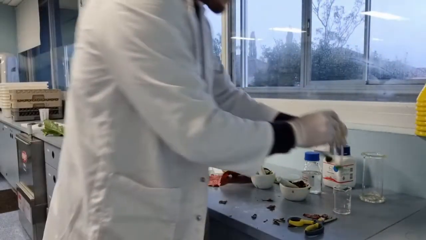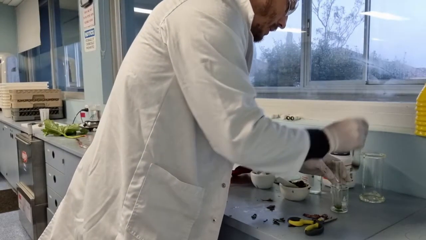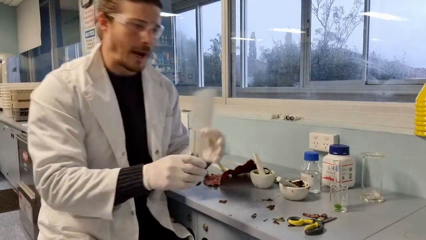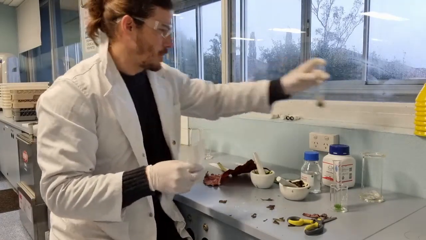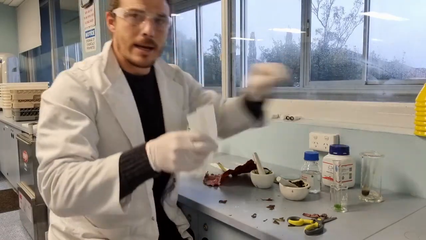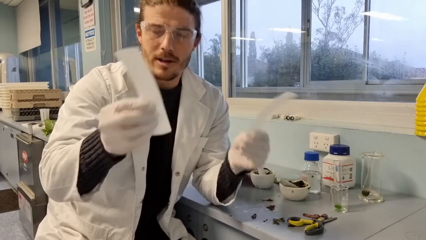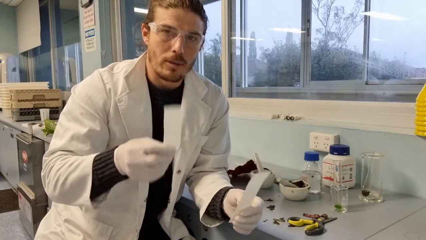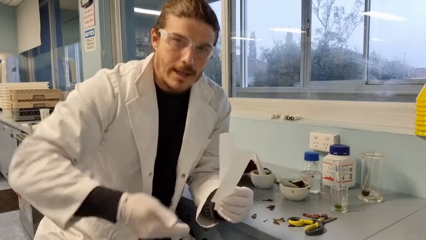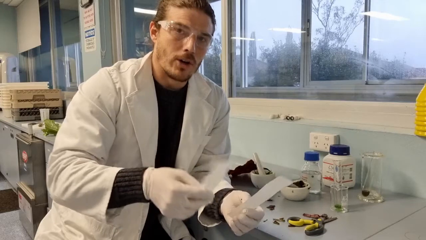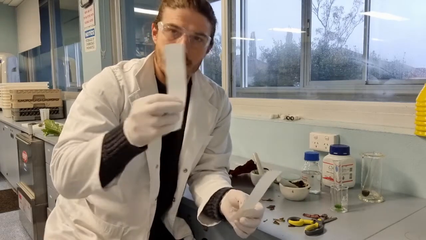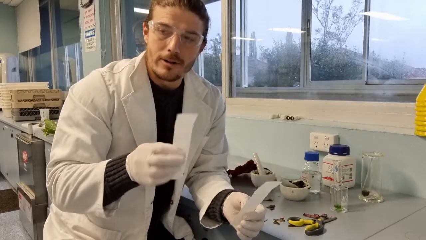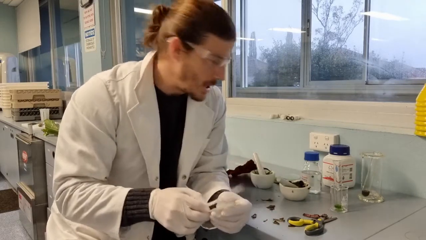Okay, so what we now need to do is take our chromatography paper. Now, really, chromatography paper is any paper that is absorbent. You could try this with normal A4 paper, but it's not particularly absorbent, so it doesn't really suck up the acetone or the solvent very well at all. But this is just filter paper that we use in the lab all the time, and it usually works quite well as chromatography paper, so I'm going to give that one a shot.